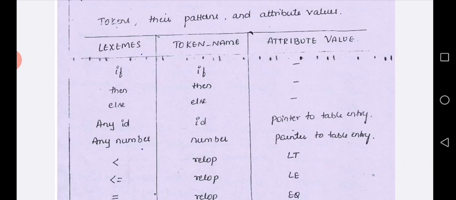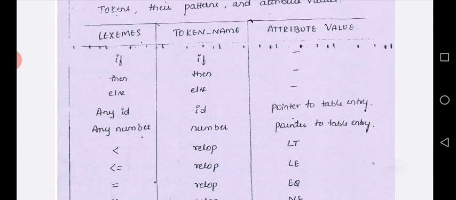Fine, we'll see that. Lexemes we have: if statement, then statement, else. Now in the case of if, what will be the token name we generate? Just observe. If the lexeme means the programmer is writing an if statement, whenever we find an if in our program, the token we generate is if itself.